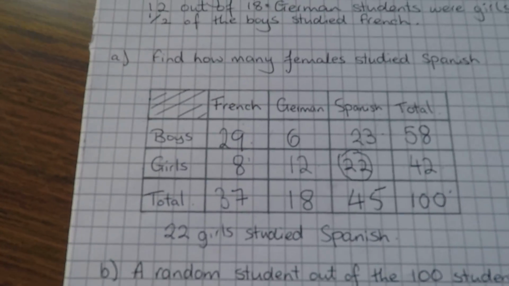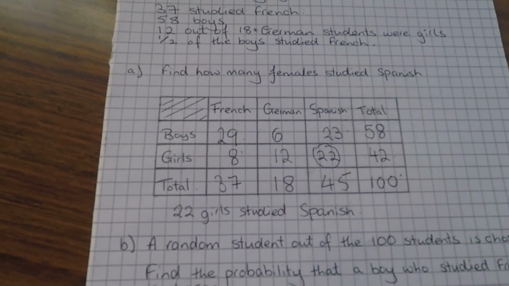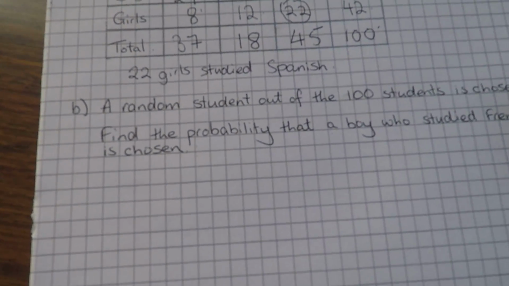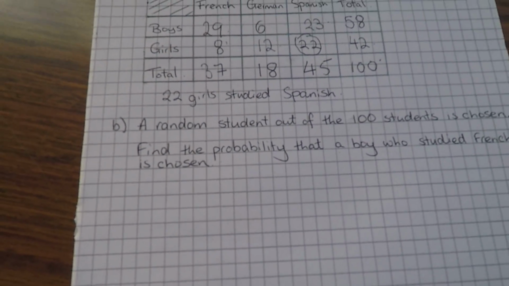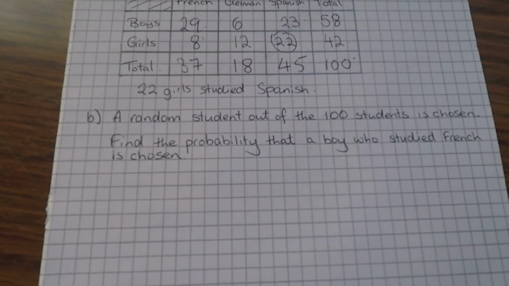Okay, pretty straightforward, but we need to make sure that we're putting all of our information into our table. Now, part B. A random student out of the 100 students is chosen. Find the probability that a boy who studied French is chosen.